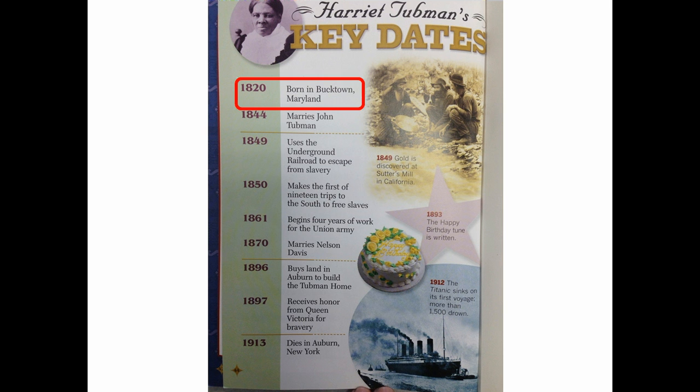Remember, my person was Harriet Tubman, and it says in 1820, she was born in Bucktown, Maryland. That's a good beginning to my timeline, as well as 1913, she dies in Auburn, New York. That's a good end to my timeline. But the requirement is that we include at least 4 important events and dates, so I need to choose at least 2 more.